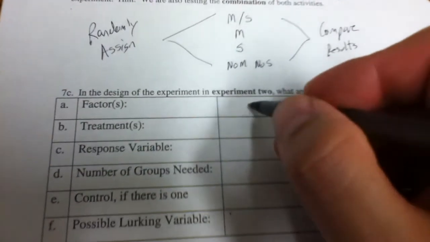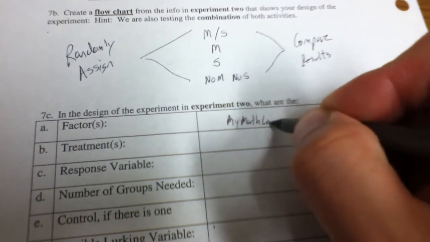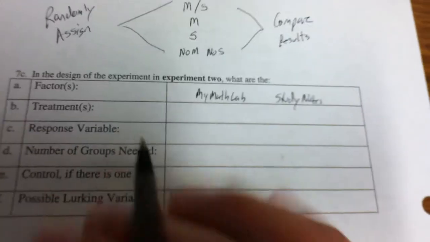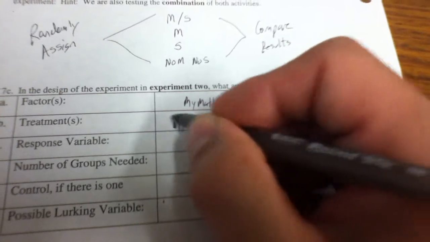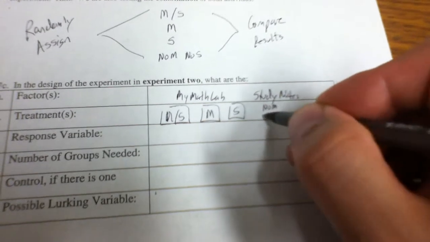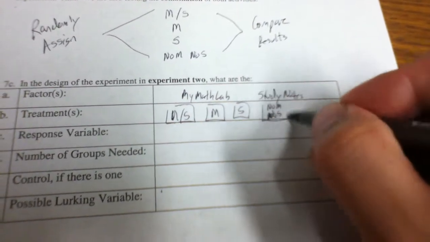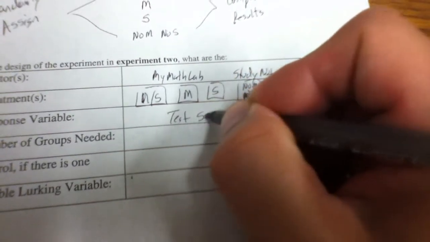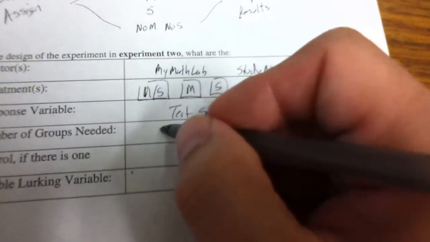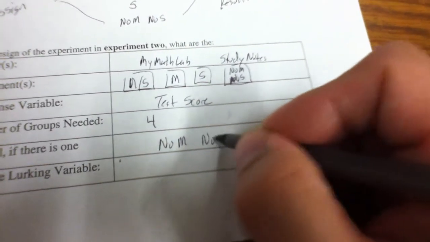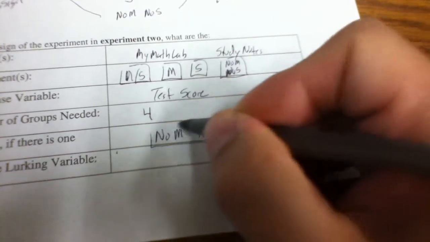Under factors, we have My Math Lab and Study Notes. There are 2 factors, but there are 4 treatments. My Math Lab and Study Notes together, Just My Math Lab, Just Study Notes, and No My Math Lab, No Study Notes. 4 treatments. The response variable again is test scores. There are 4 groups that are needed. The control group is the one that gets No My Math Lab, No Study Notes. That is the control group.